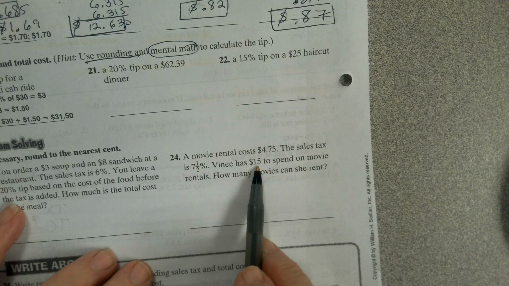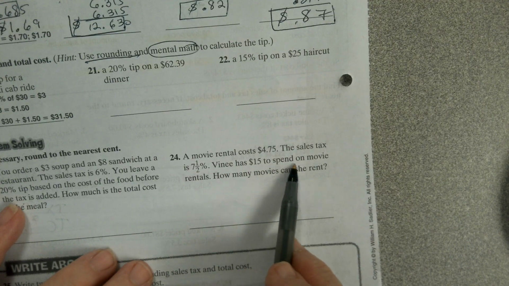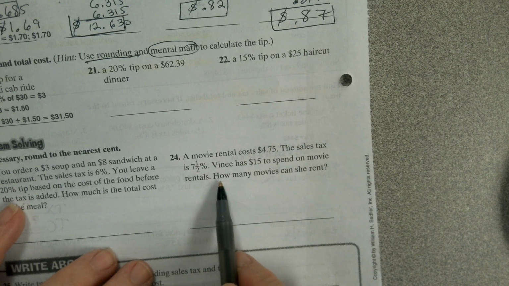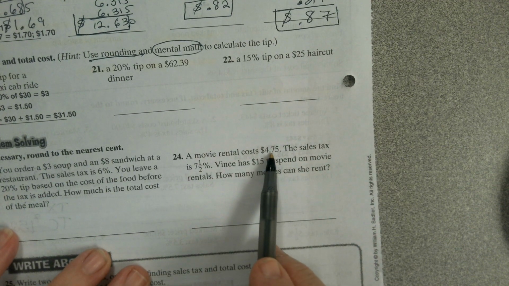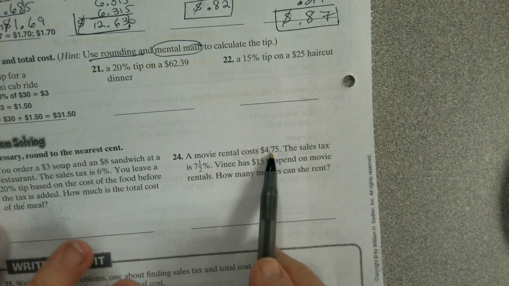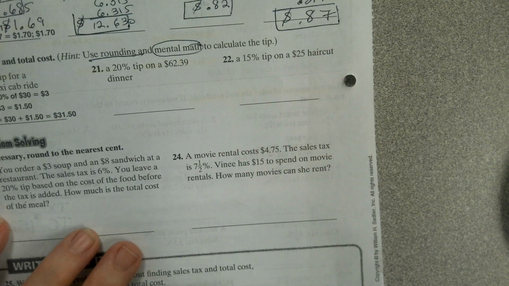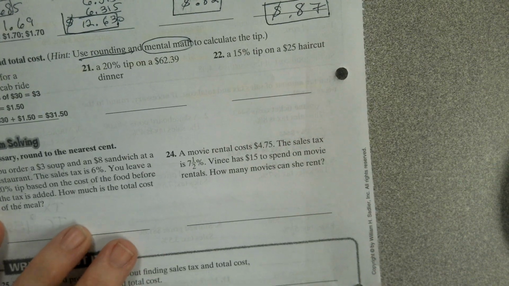Vinny has $15 to spend on movie rentals. How many movies can she rent? Well, this is almost how much money? It's almost $5. Let me see for one how much tax that's going to be.